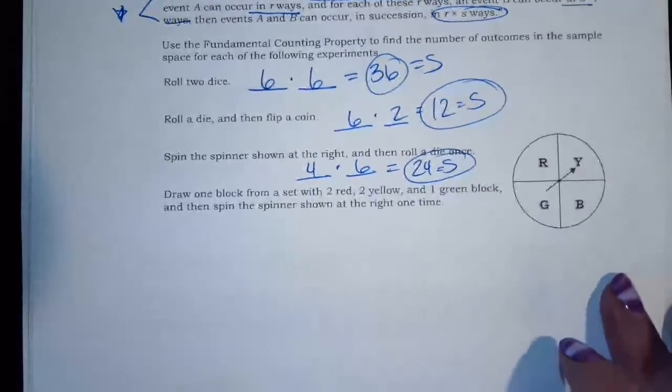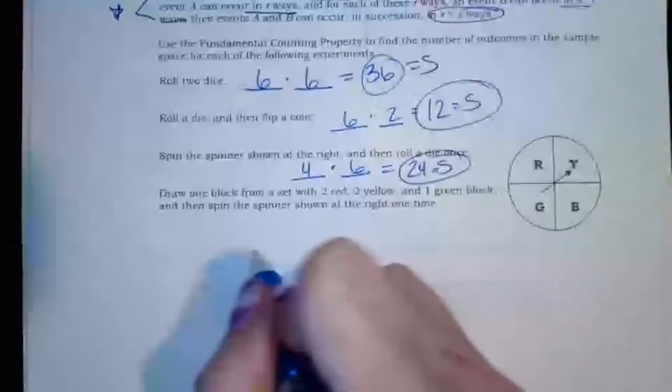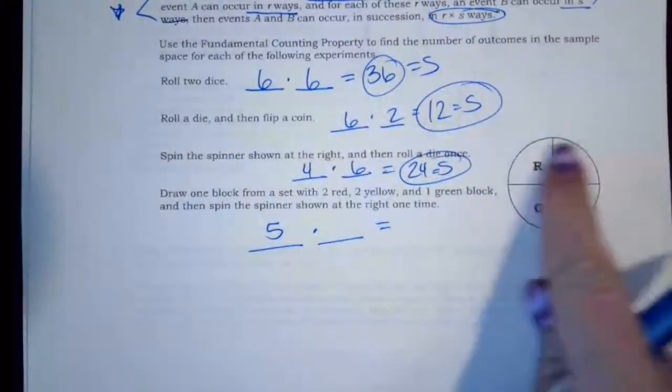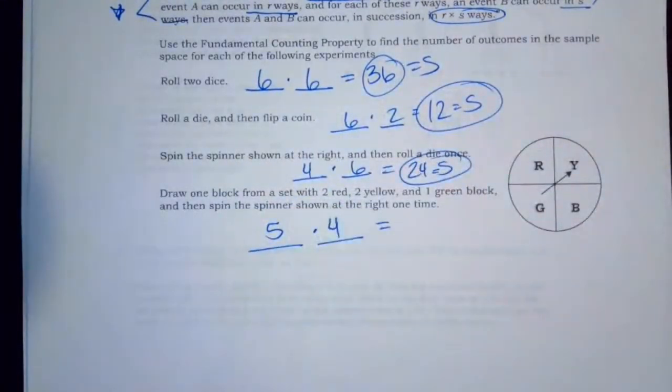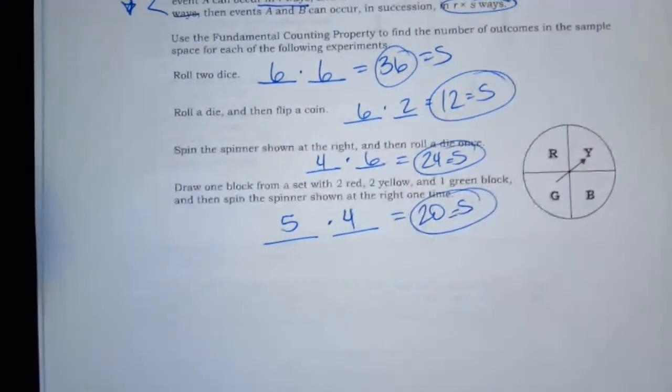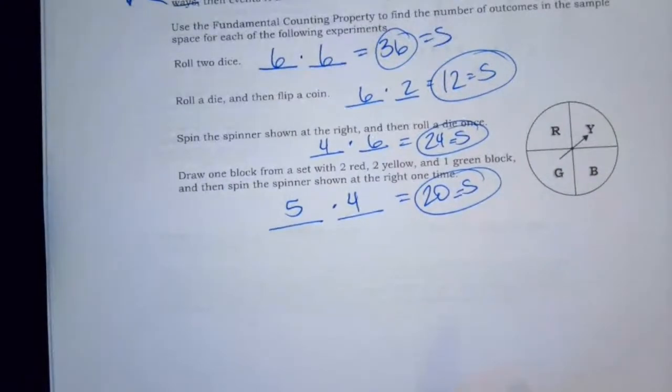How many outcomes? We draw a block and then spin the spinner. That means we're doing 2 different events. How many outcomes are there from drawing the block? 5, and we already said our spinner has 4 outcomes. So in that case, we would have 20 different possibilities, 20 different outcomes in our sample space.